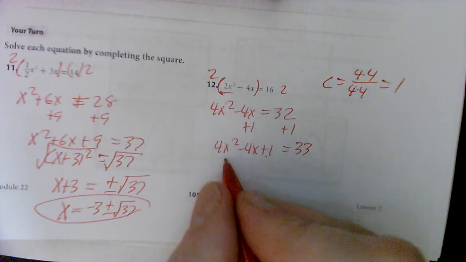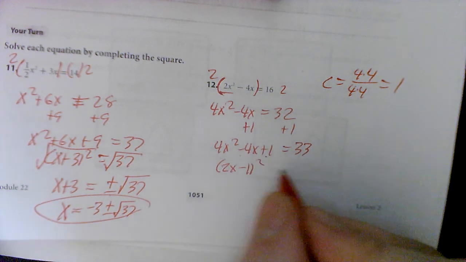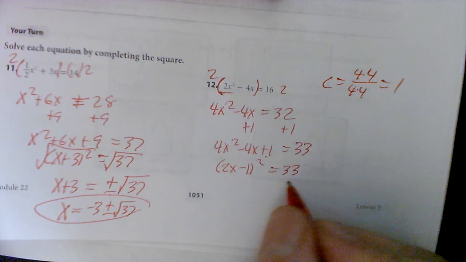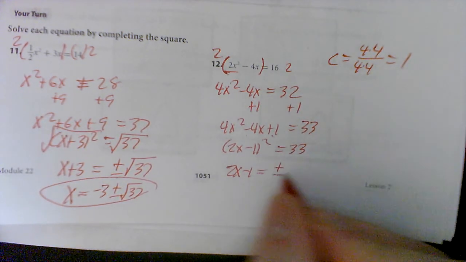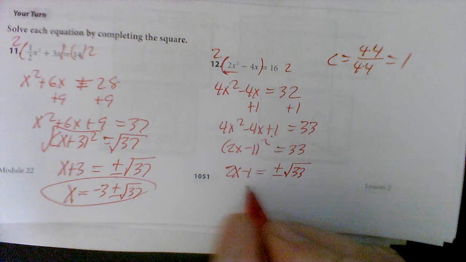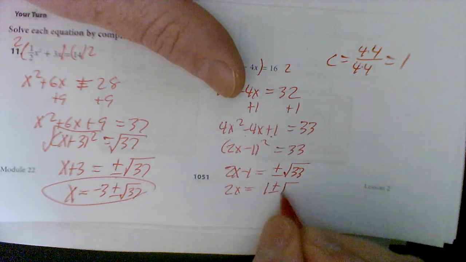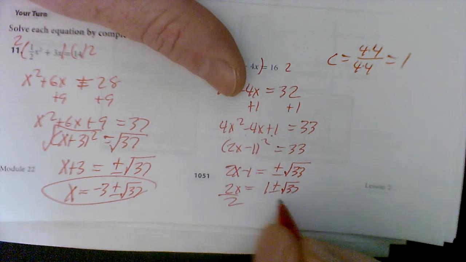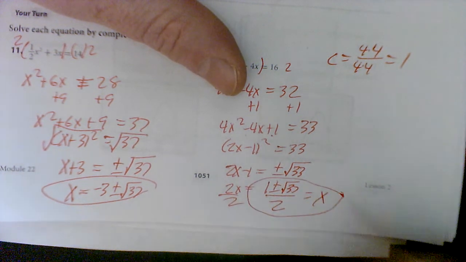Square root minus square root. So this factors into 2x minus 1 quantity squared equals 33. We take the square root, and I get 2x minus 1 equals positive or negative rad 33. We add 1. 2x equals 1 plus or minus rad 33, and we divide by 2. And I'm going to circle that because I'm running out of space.